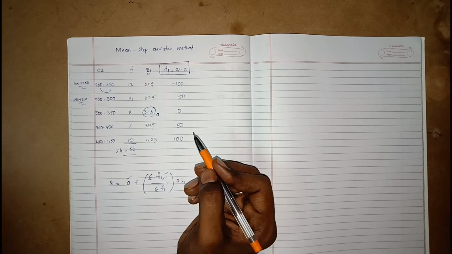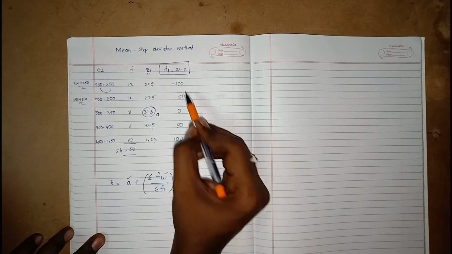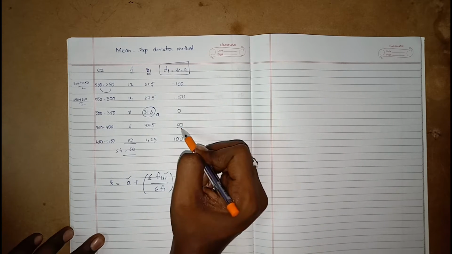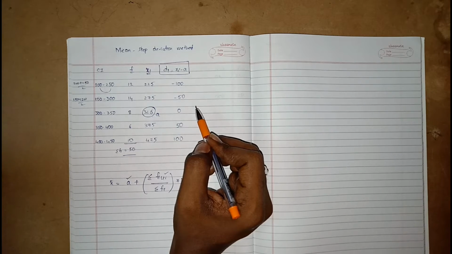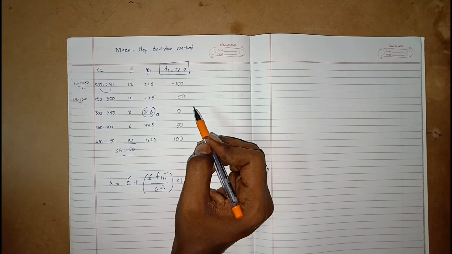We should get the same values on both sides: minus 100, plus 100, minus 50, plus 50, 0. If we get like this, then our answer is correct. We are going in the correct manner.